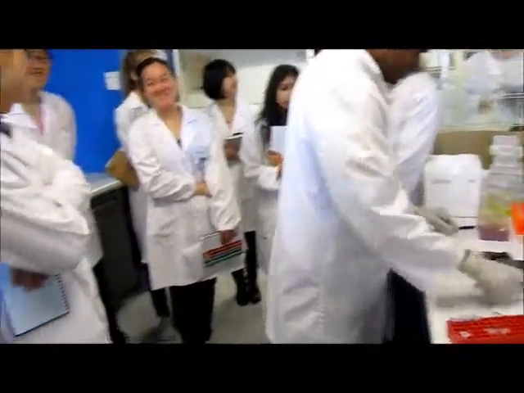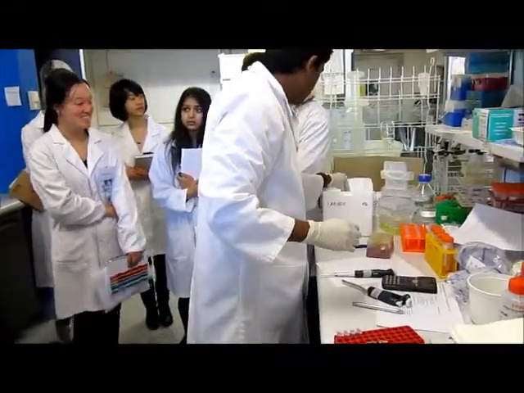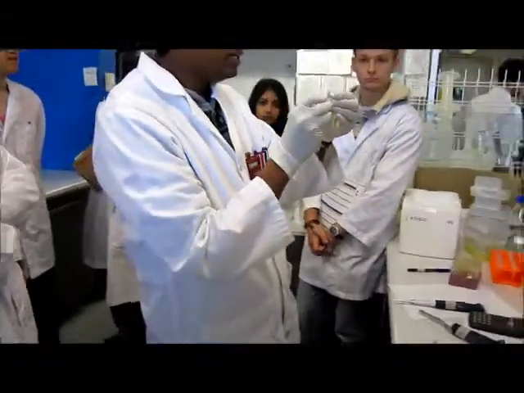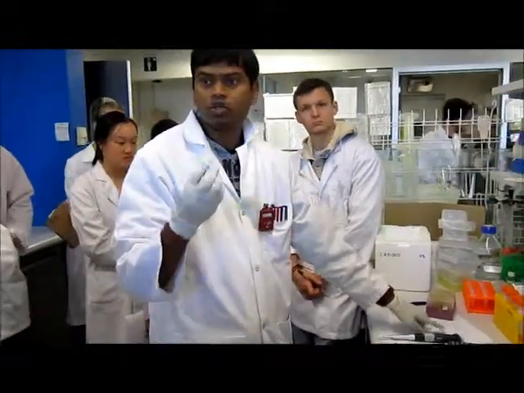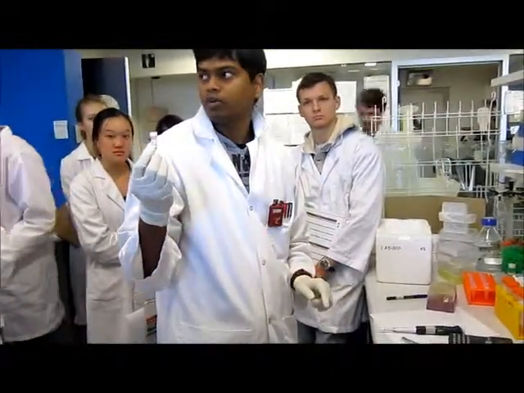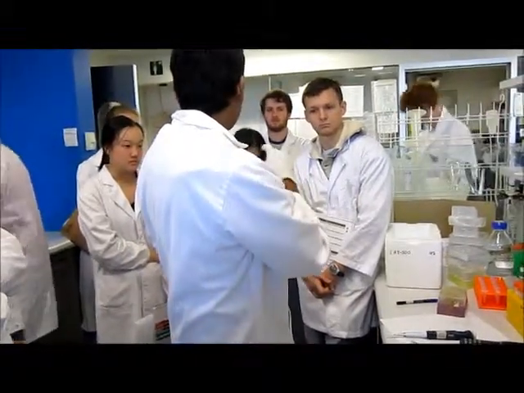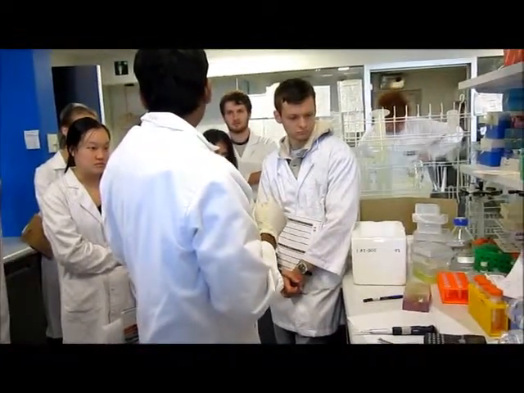Yeah. So I have added already. Okay, so this buffer is actually 10 times buffer, and our total volume is 50 microliters. So how much should I take from here? Any idea? This is a 10 times buffer, and I'm gonna take this buffer for a total volume of 50 microliter.